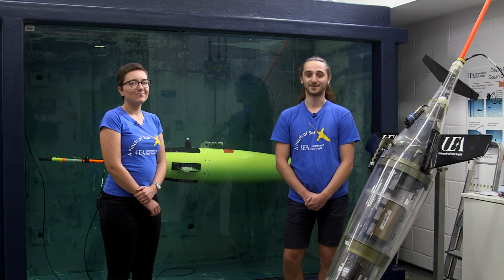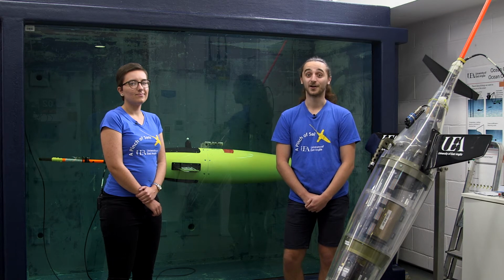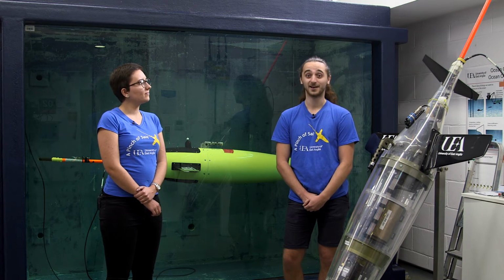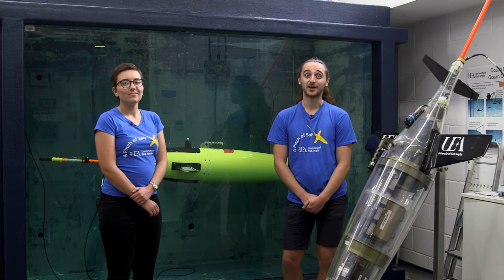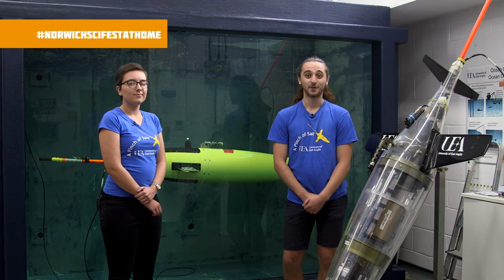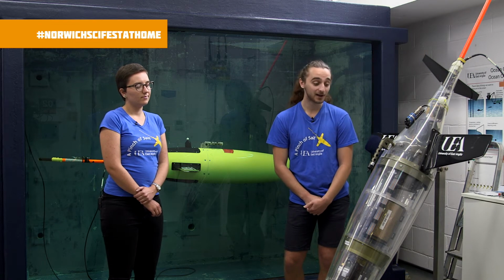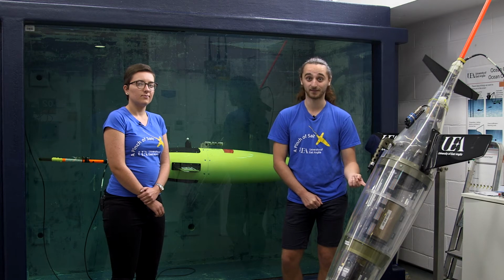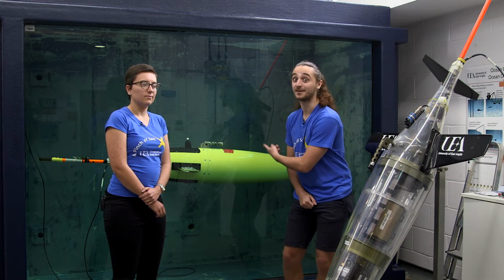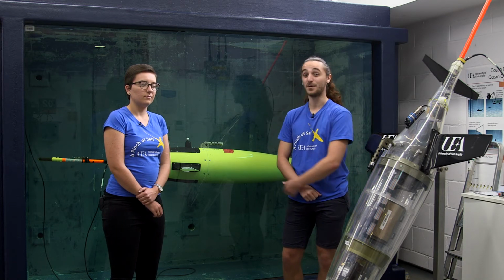For our final segment, we're here in the tank room at the University of East Anglia, and we're going to look at one of the robots that we use to learn about the oceans, which is here in the tank next to us. We're also going to look at this glider here, which is clear, which means that we can look closely at the inside of it to see how what's happening on the inside of this one, which is exactly the same as the inside of that one, affects the way that it moves.